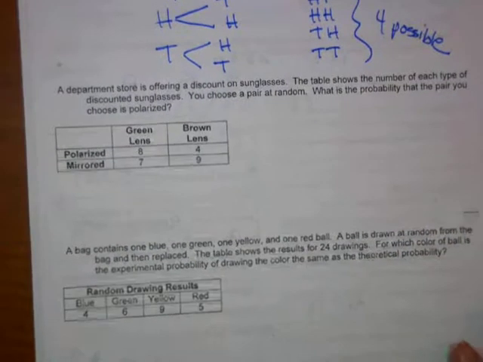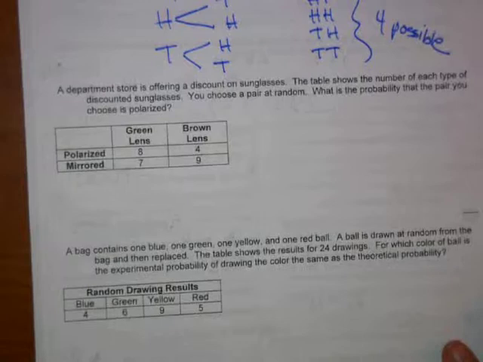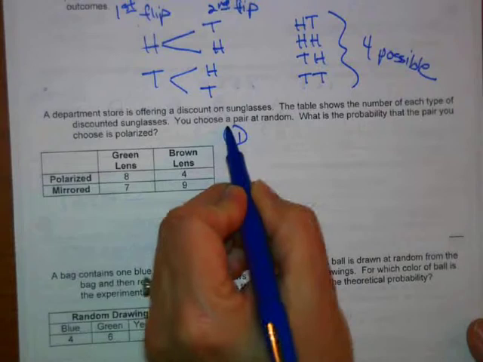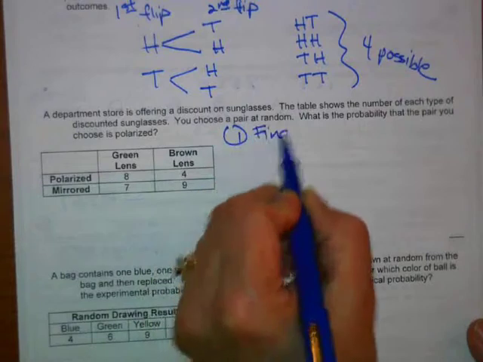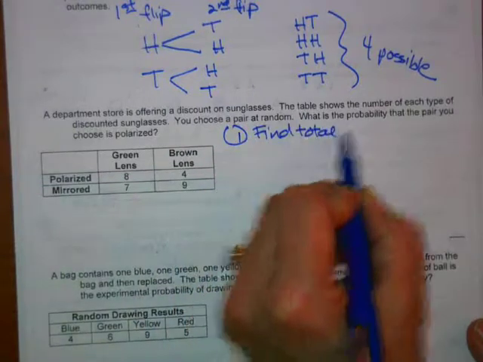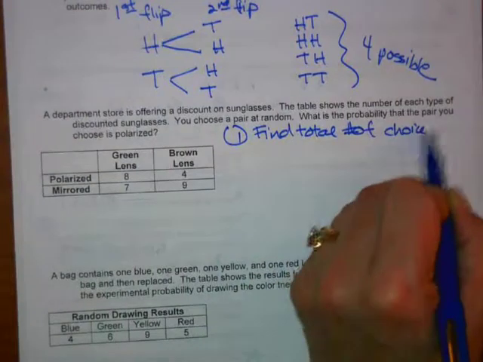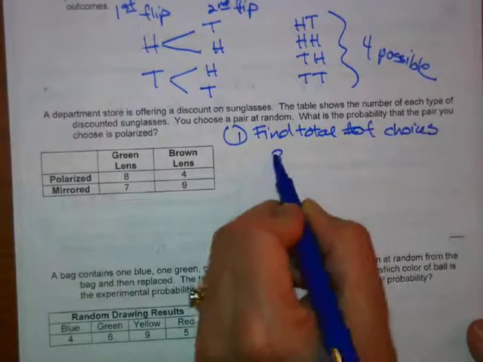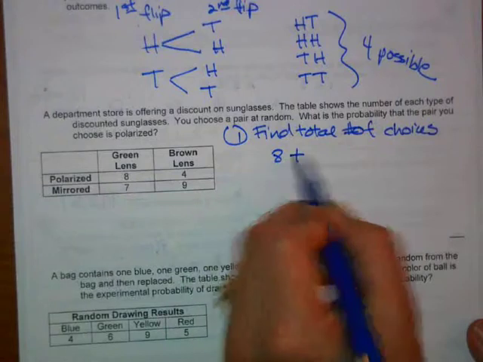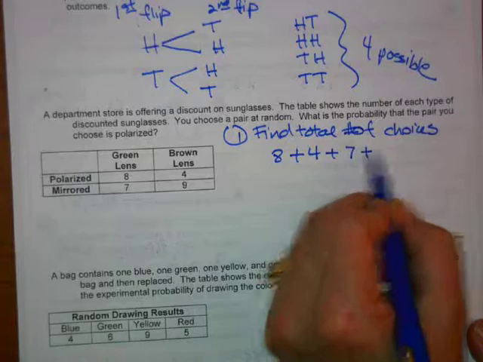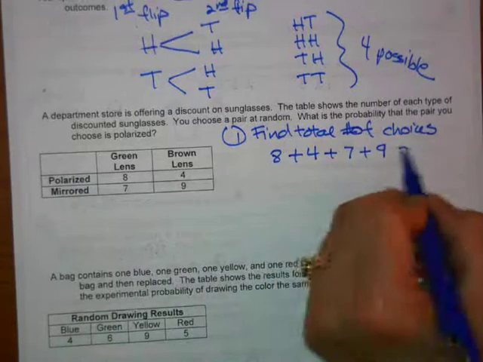So in order to find probability, you need a total of all the things you can choose from. So number one, find the total number of choices. So I've got 8 green polarized plus 4 brown polarized plus 7 green mirrored plus 9 brown mirrored. What is my total?